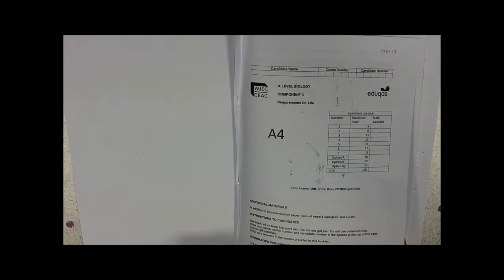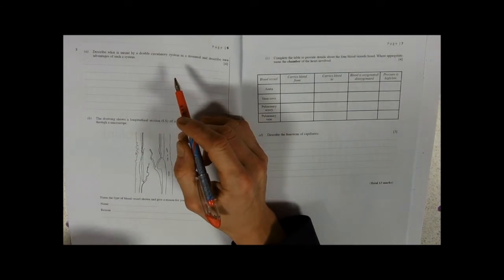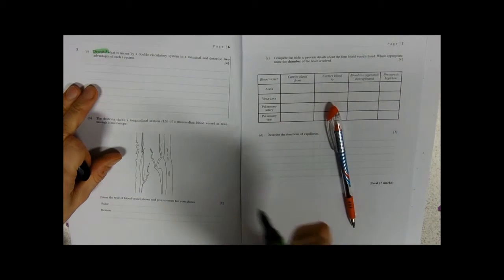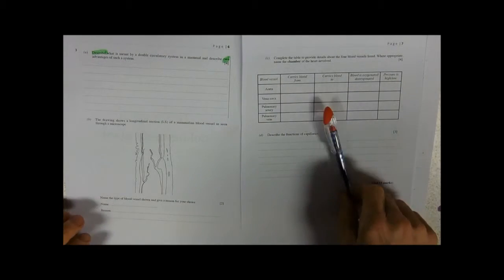This is the component 3 mock, paper 4, and we're up to question 3. Describe what is meant by a double circulatory system and give us 2 advantages, for 4 marks.